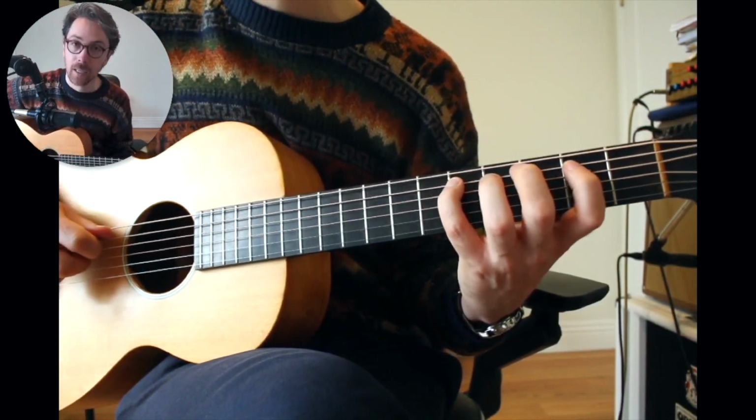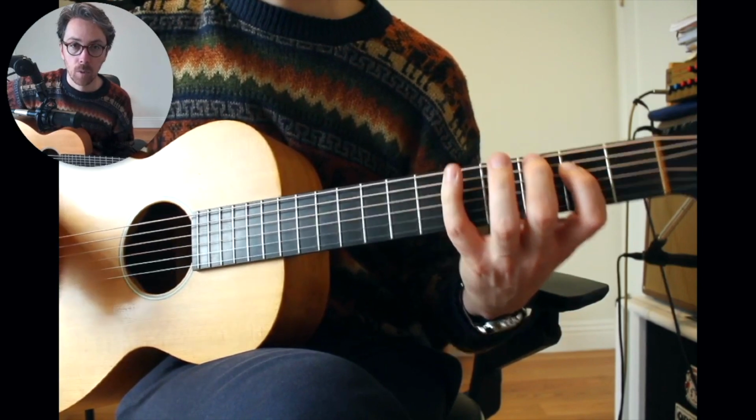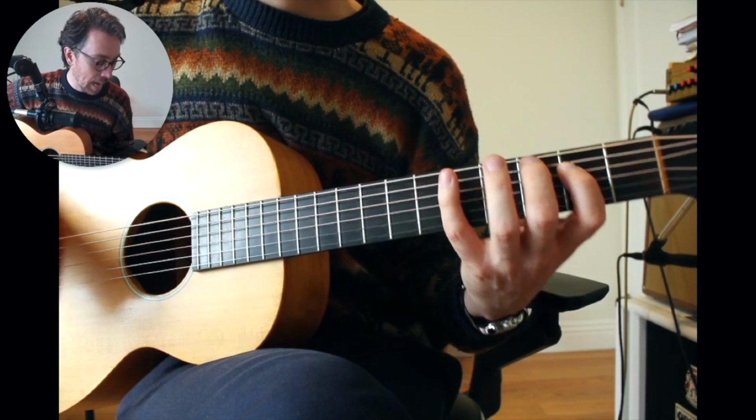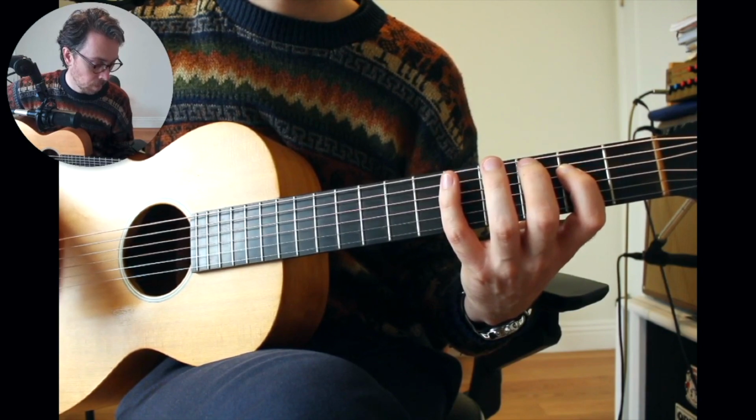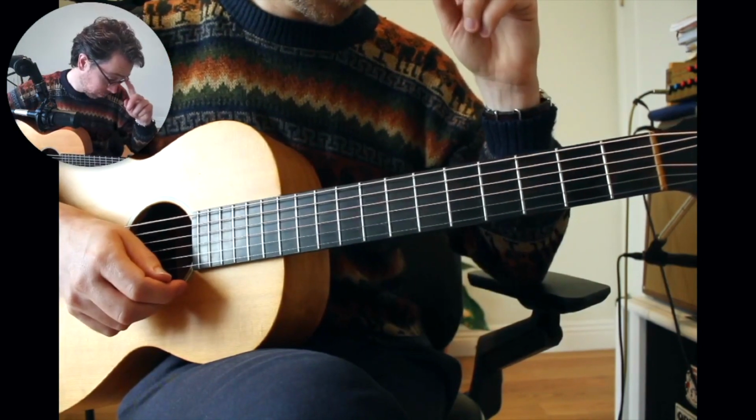So if that's how to play a whole step from one string to the other, how do we play a half step from one string to the other? I want you to think about this for a moment.